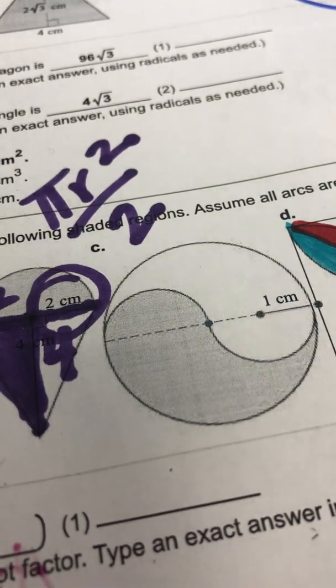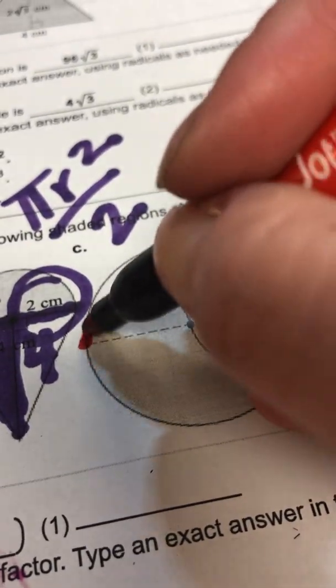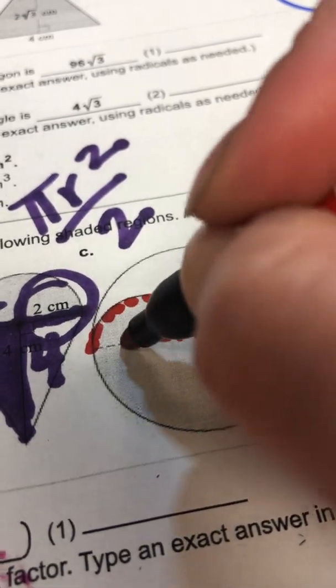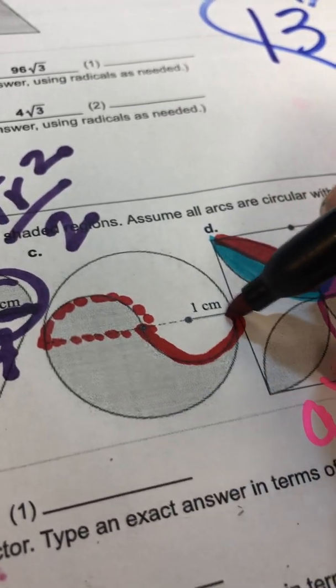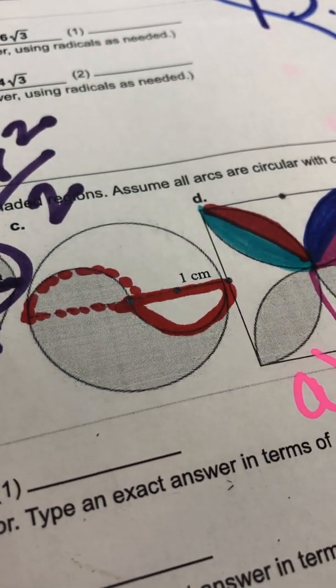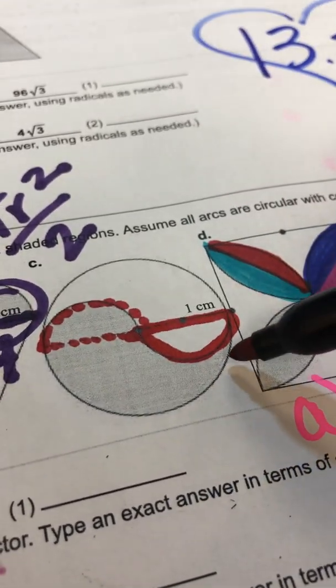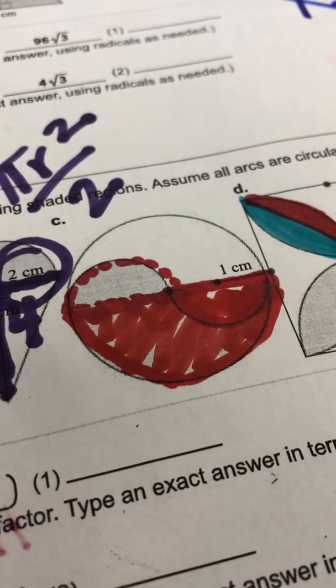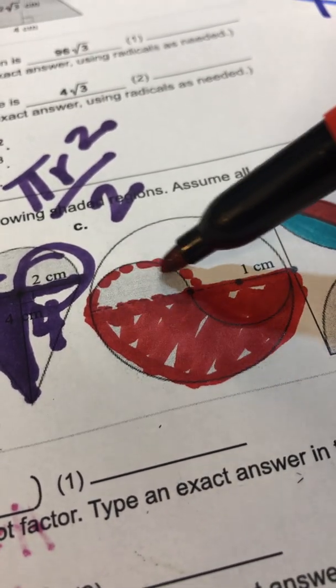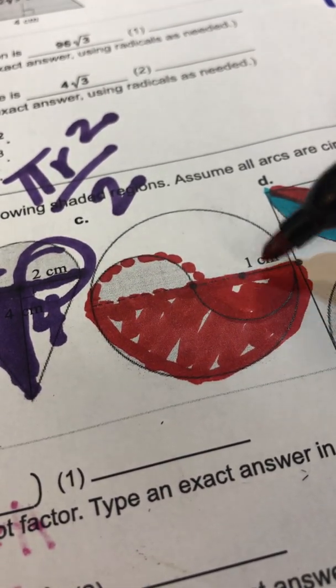Okay, let's look at part C. If we want to find the area that's shaded, it looks kind of scary at first, but if I take this shaded region, I notice that it's the same as this shaded region. These two are the same. So I can move this top semicircle down here and then I'm just finding the area of half a circle. At first it looks like the yin-yang, but this top half of the yin is the same as the bottom piece of the yang.